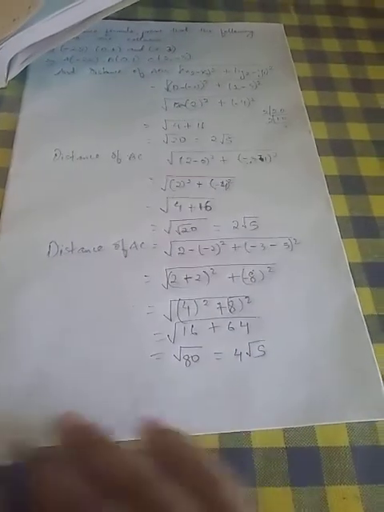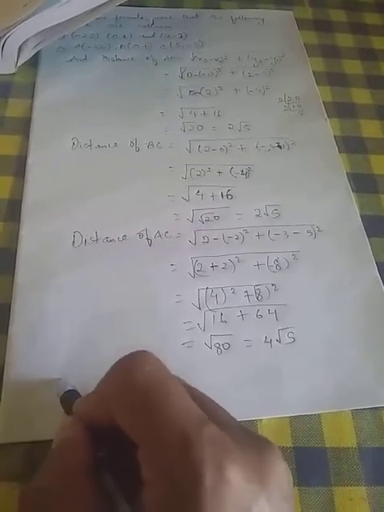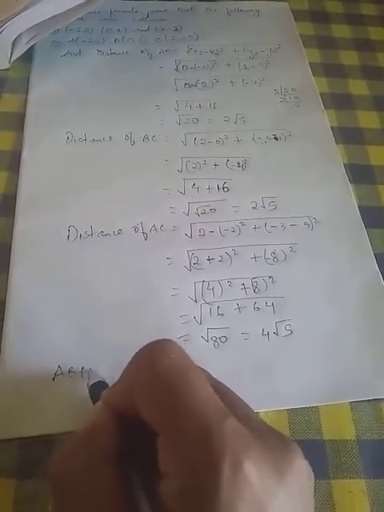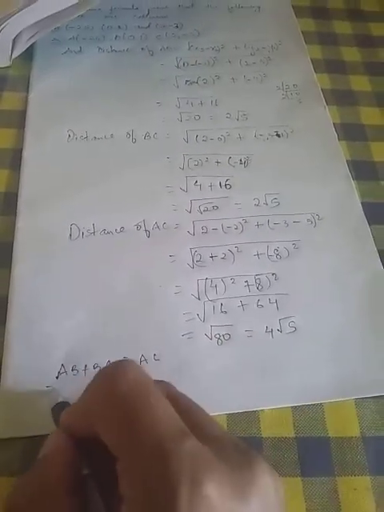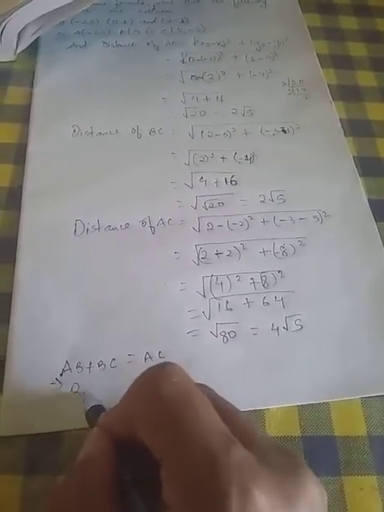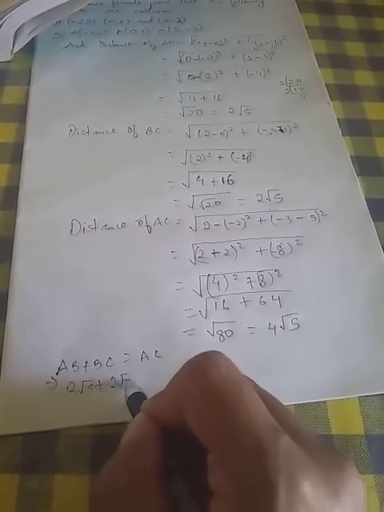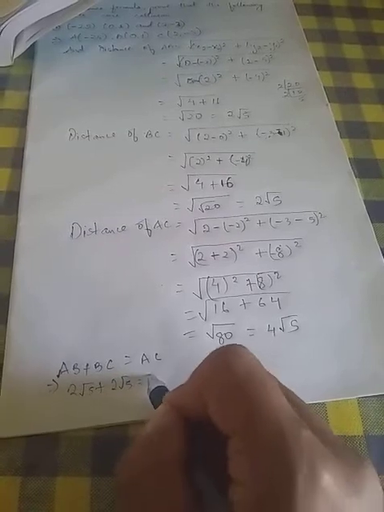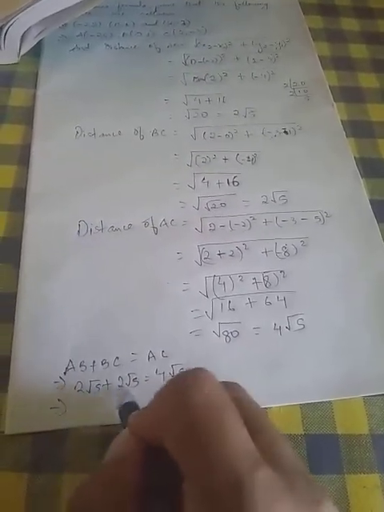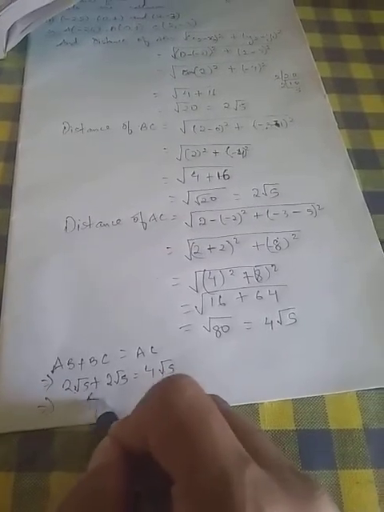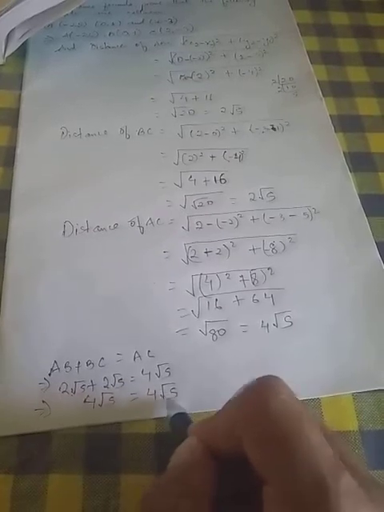Now to prove that they are all collinear, we have to show that AB plus BC should be equal to AC. AB we got 2 root 5, and BC also we got 2 root 5. And AC we got 4 root 5. So adding these two, 2 plus 2 is 4 root 5, which is equal to 4 root 5.